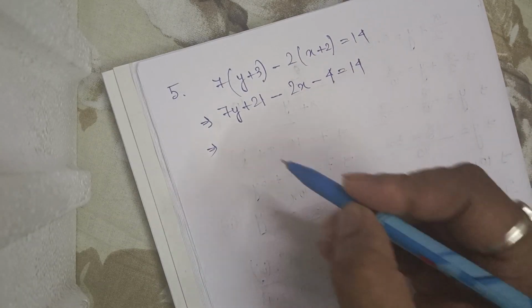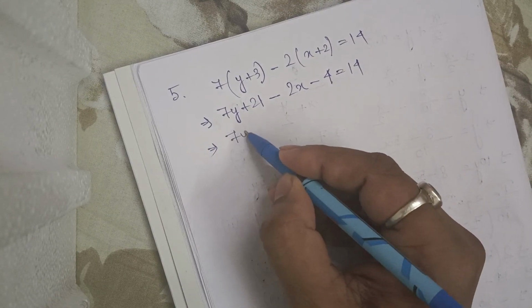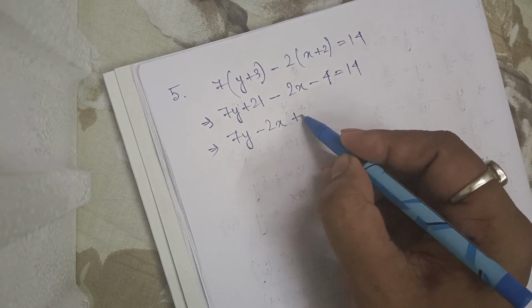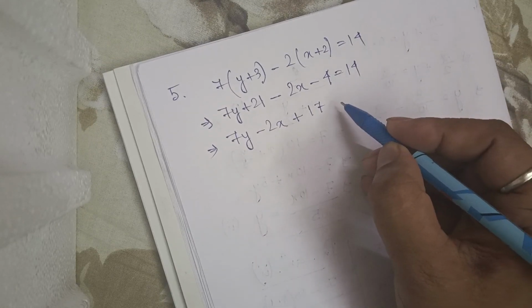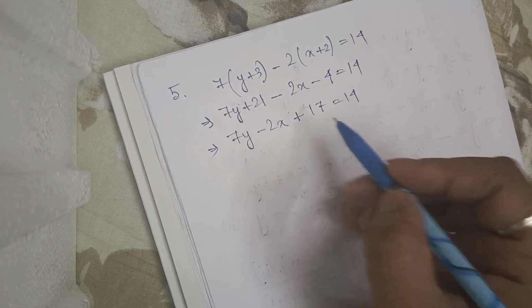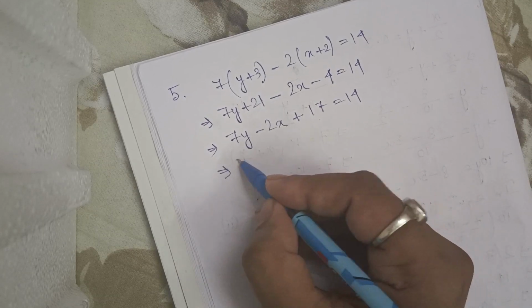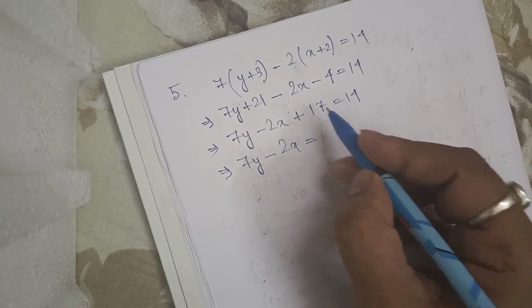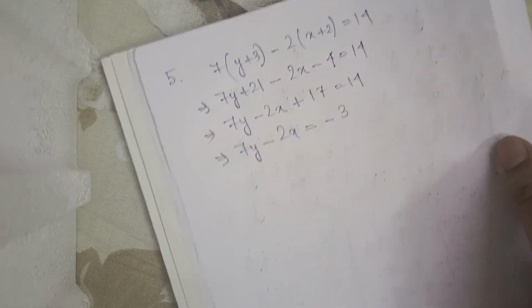This implies 7y minus 2x plus 17 equals 14. 21 minus 4 is 17, okay? So 7y minus 2x equals 14 minus 17, which is minus 3.